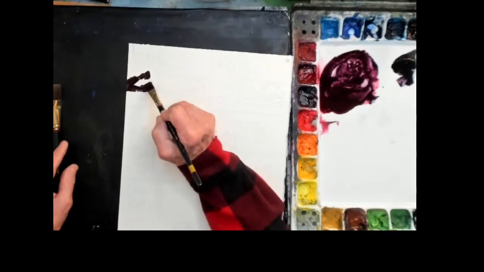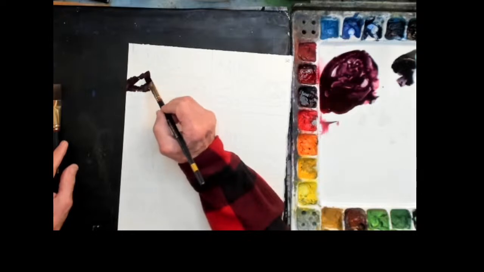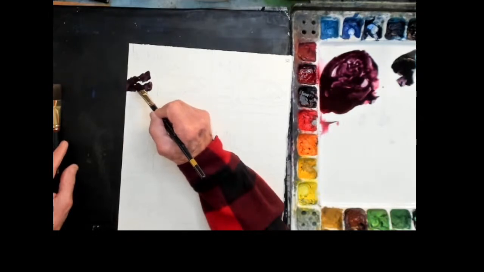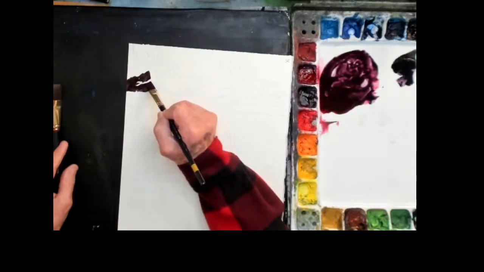Now you don't have to be very careful. I'm trying to be careful, because I want it to look a little bit neater for the presentation here. But you just want to get what you're doing. This is a study, so you just want to get an idea, an evaluation of what you should have, of light and dark values.